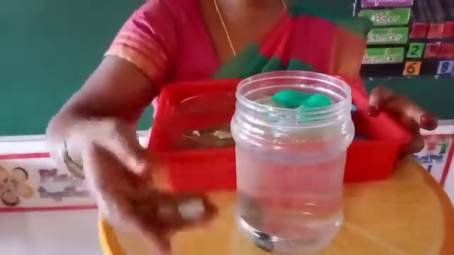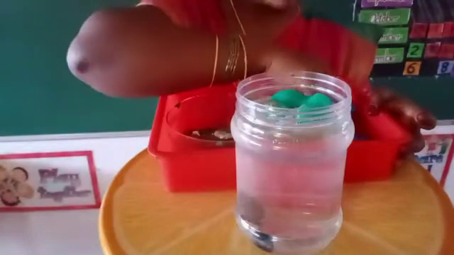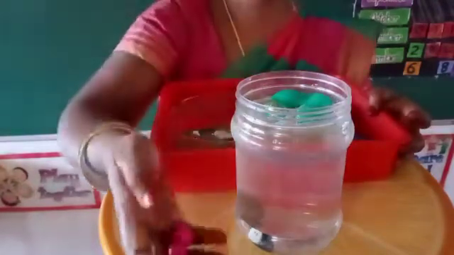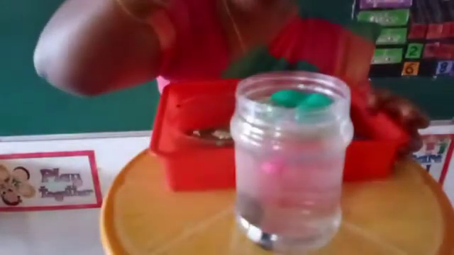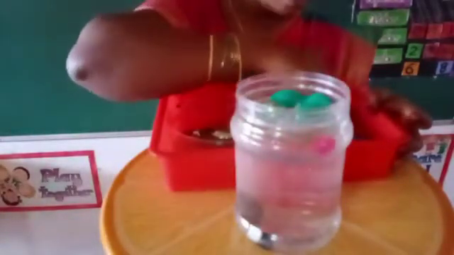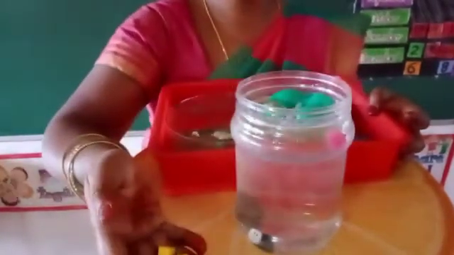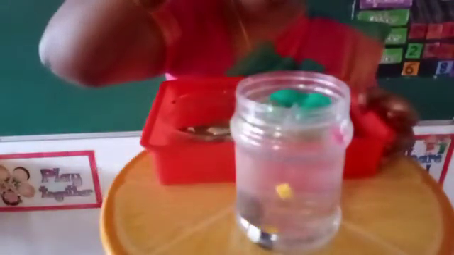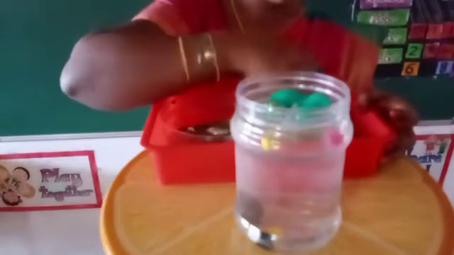Can you see the buttons? Okay. Next I'm going to drop beads. Okay. Next I'm going to drop the cubes. Next I'm going to drop some dry leaves.